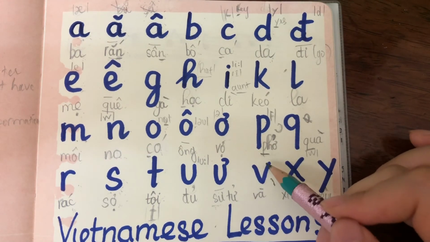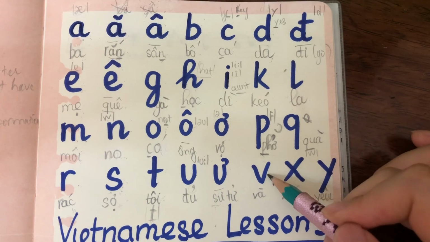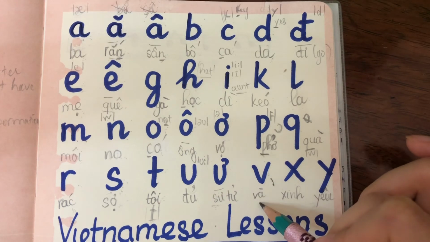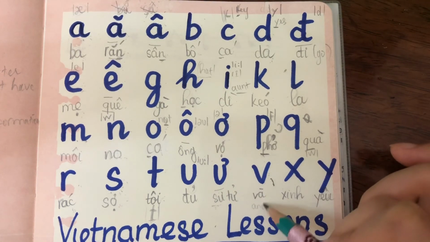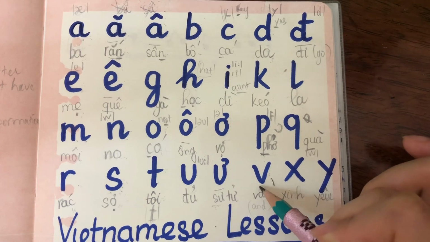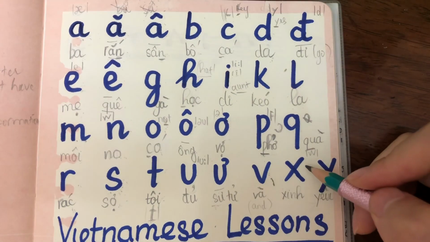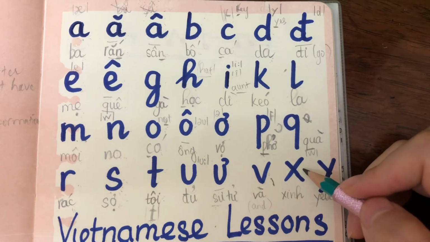Okay, this v, and the example I have here is và, which means and in English. Và. Next letter, sa.